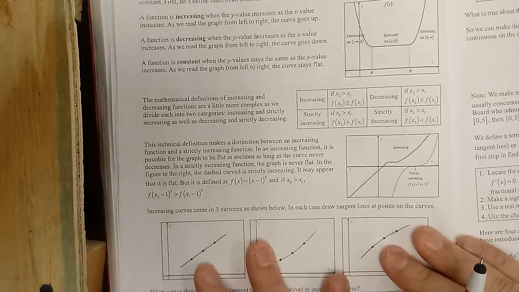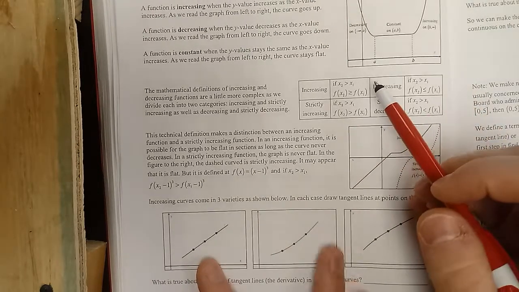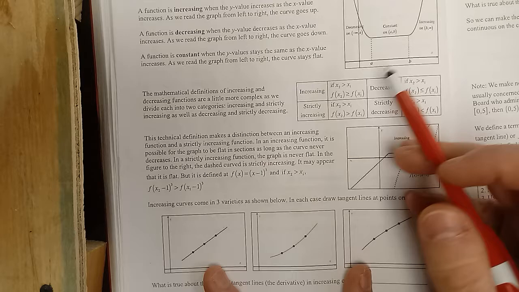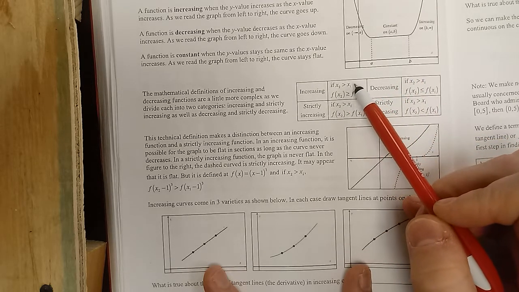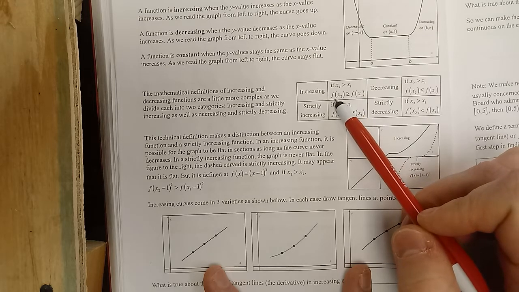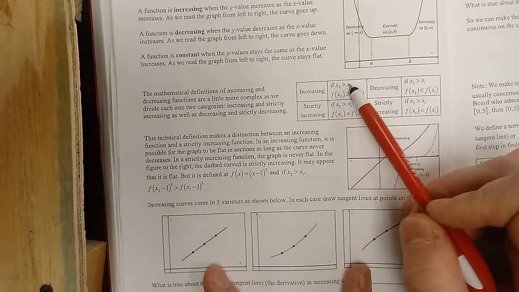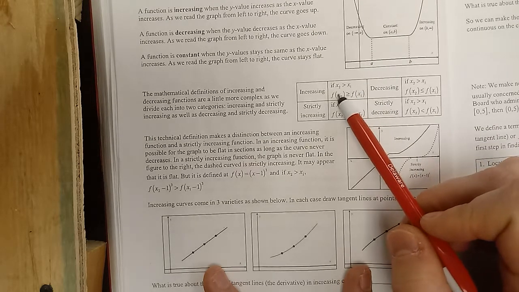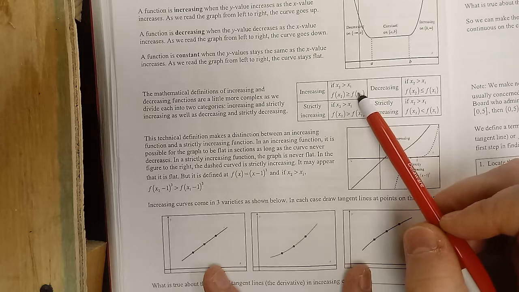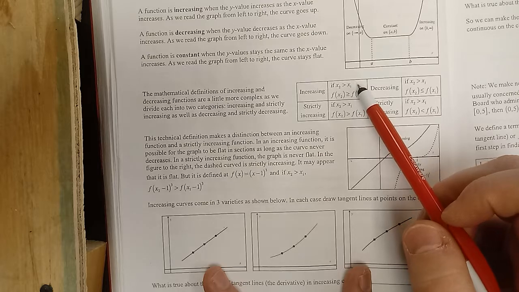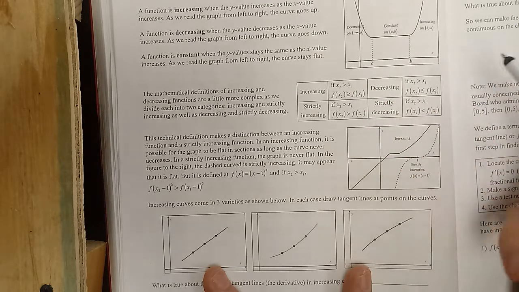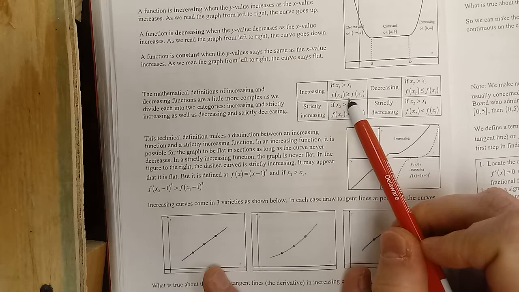Now, there's a really flashy way for us to talk about it. So the definition of increasing is if x2 is greater than x1, so like the second x is further along than the first x, and then the second y value is bigger than the first y value. So a function is increasing if a y value is bigger as you go on, and decreasing the other way around. Now, notice how it's greater than or equal to.